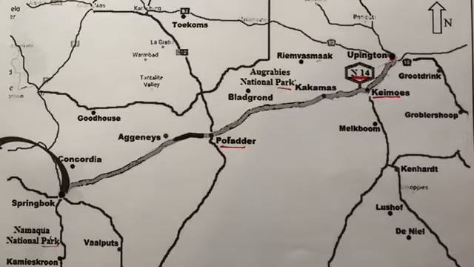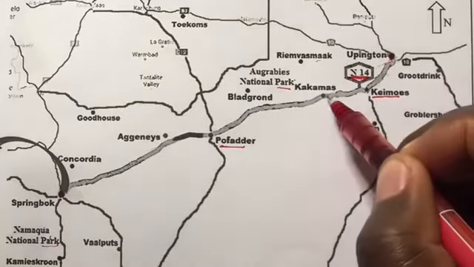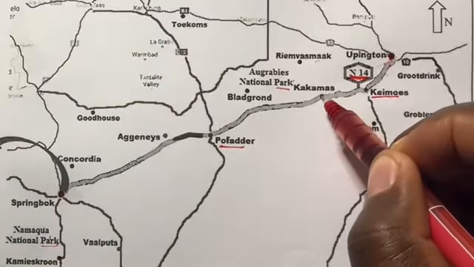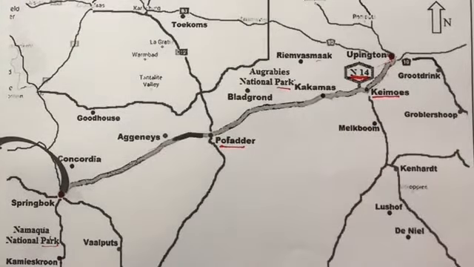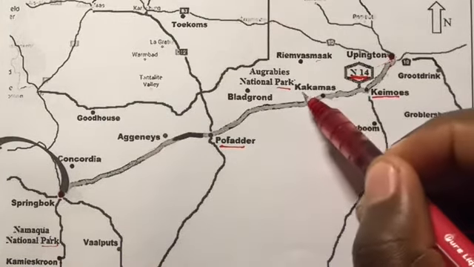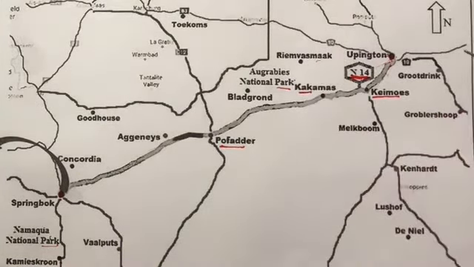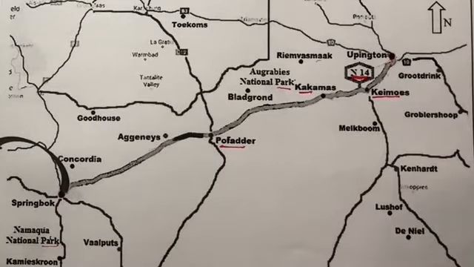Also you have another town there which is Kakamas. It's also along the N14. So that means I've got 3 possible answers for question 4.1.3.